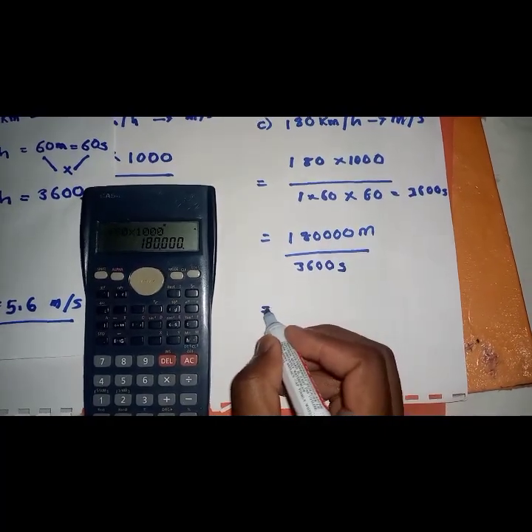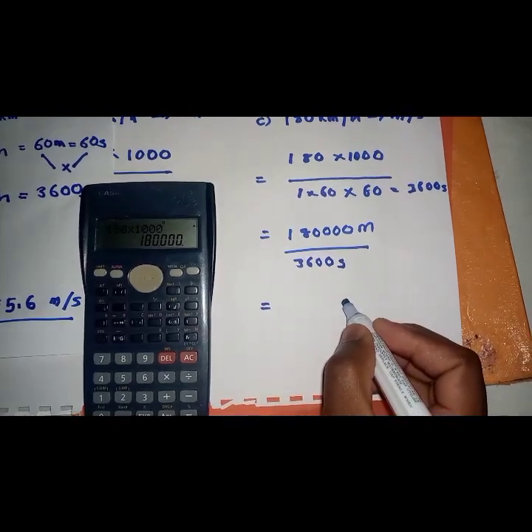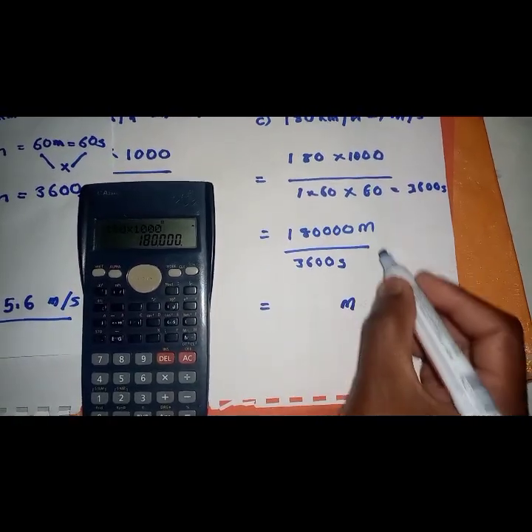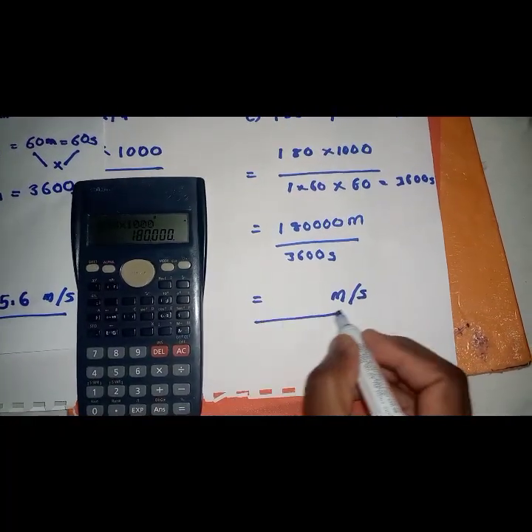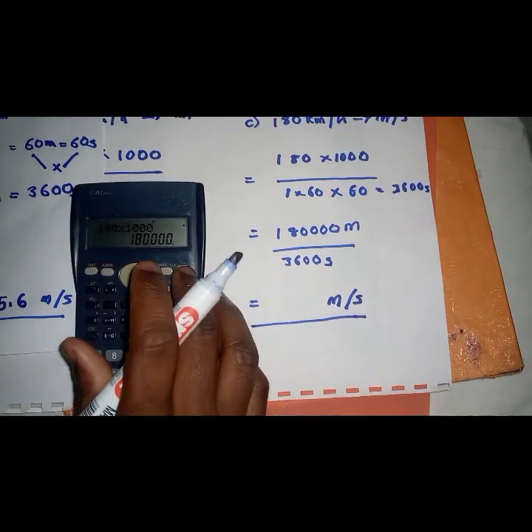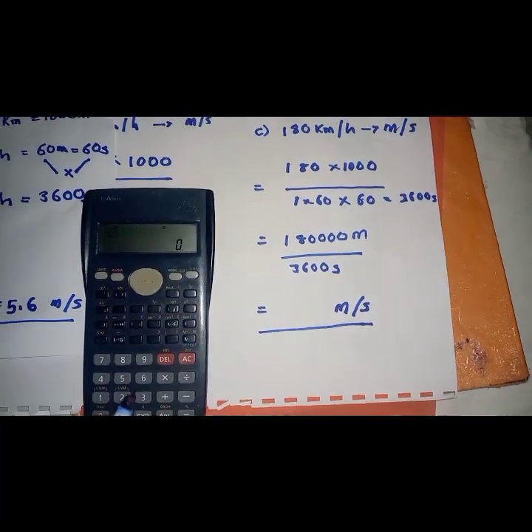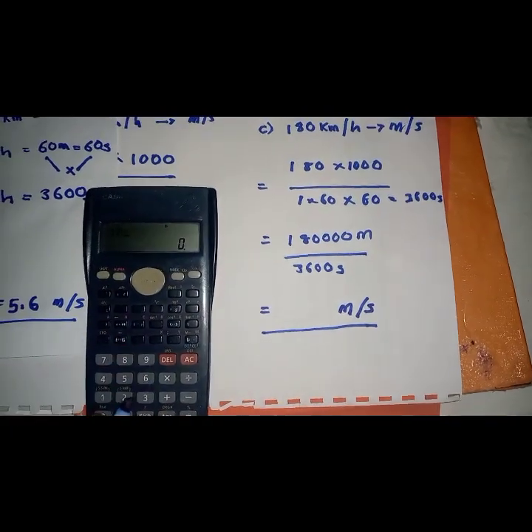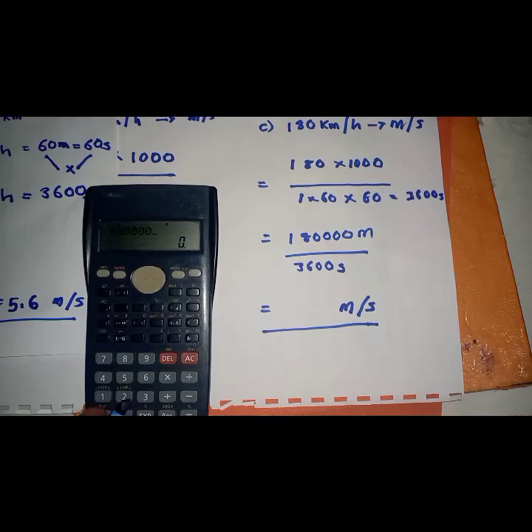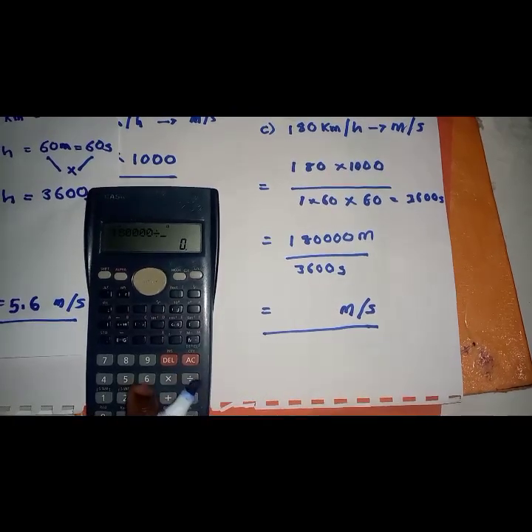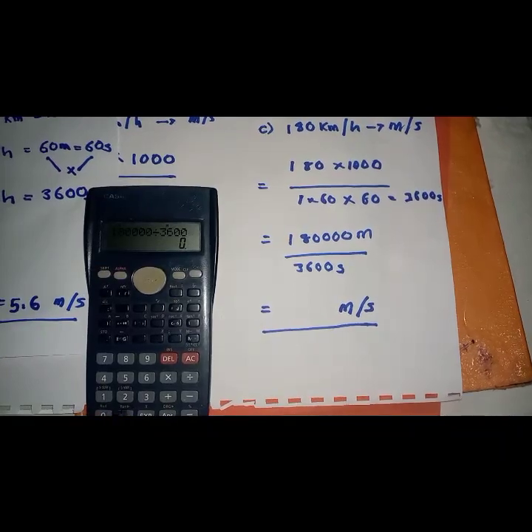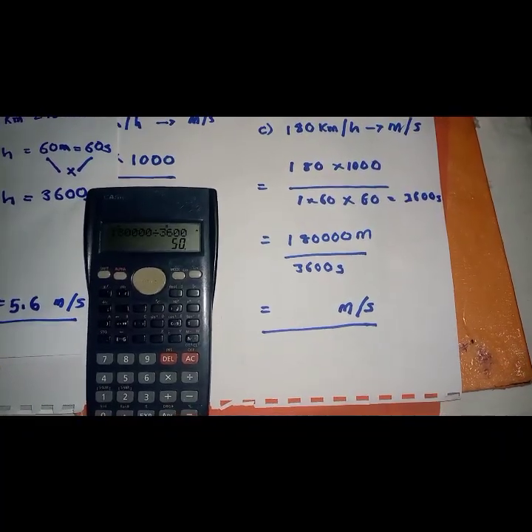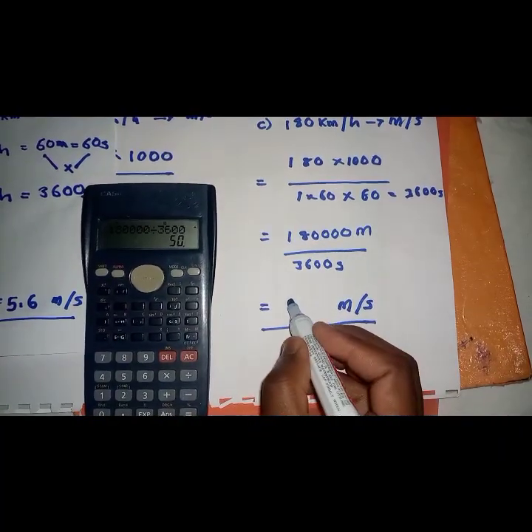So definitely our answer is going to carry these units: a meter divided by a second. Let's now work out our value. So what we get when we say 180,000 divided by 3,600 is 50.